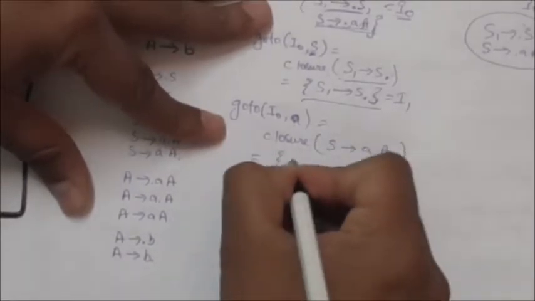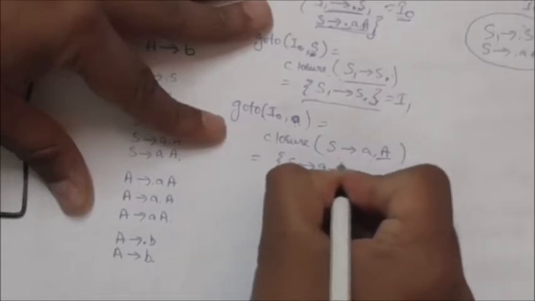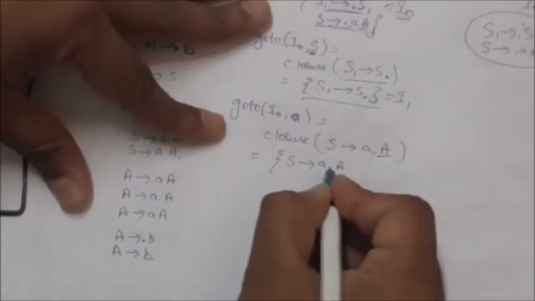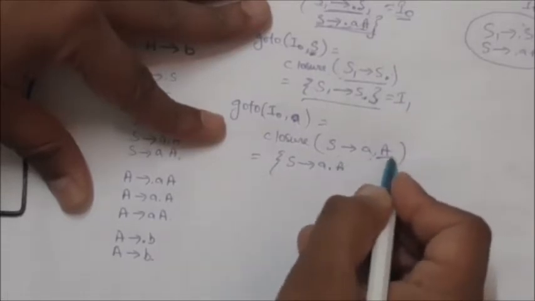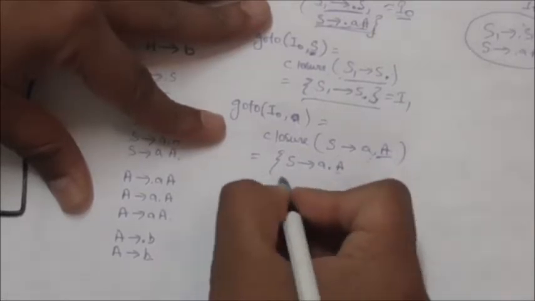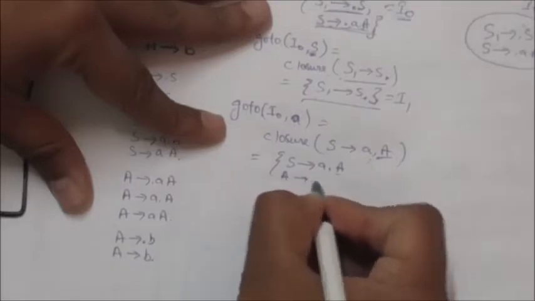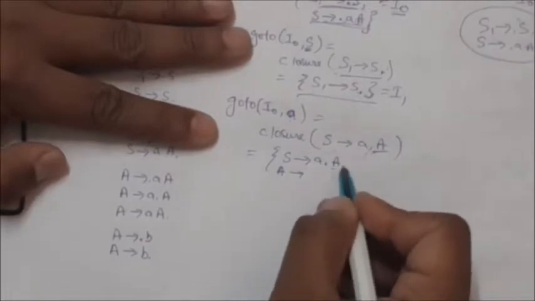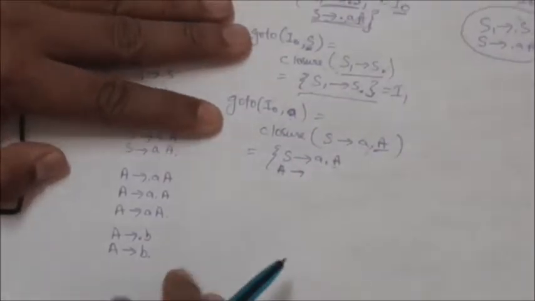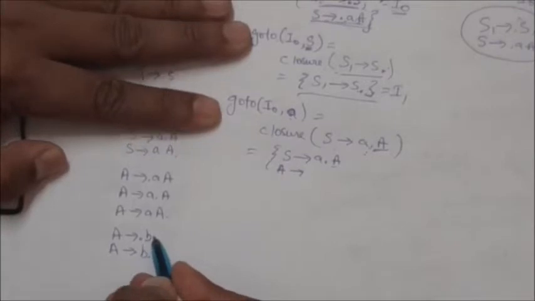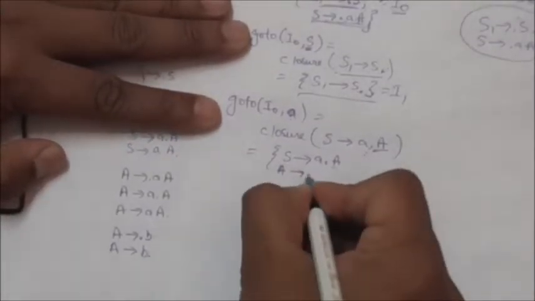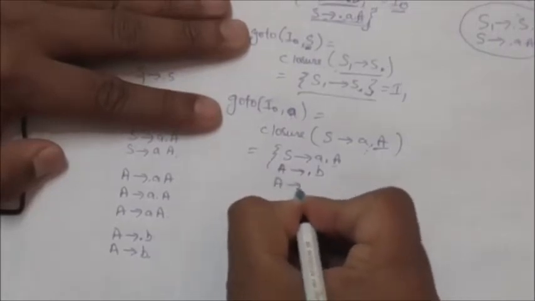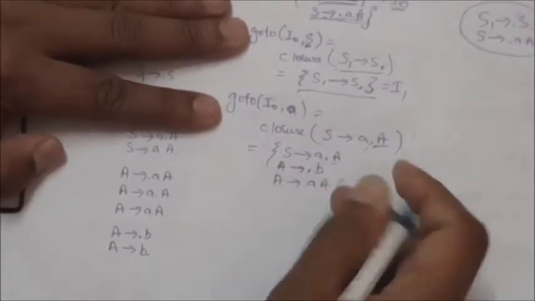First, the item itself, S1 derives A dot A. Then we will add those items which have the non-terminal A on the left side and the dot at the leftmost position on the right side. There are two items like this: one is A derives dot B, another one is A derives dot A.